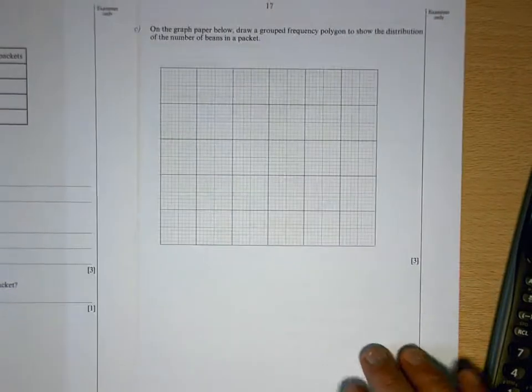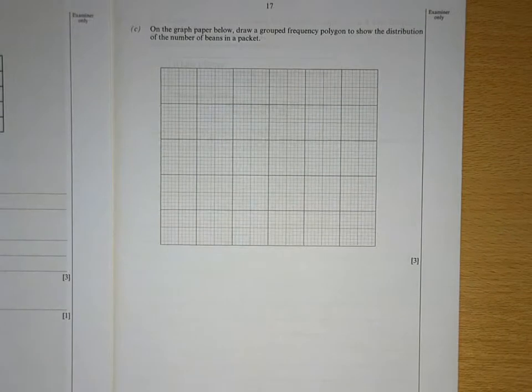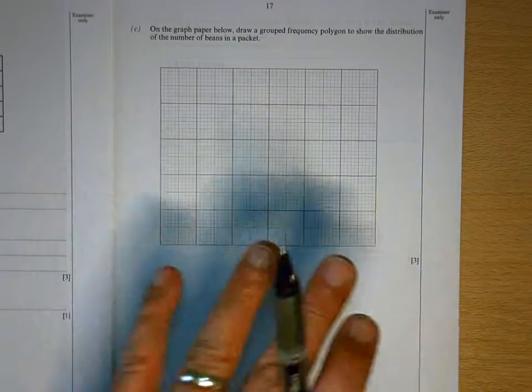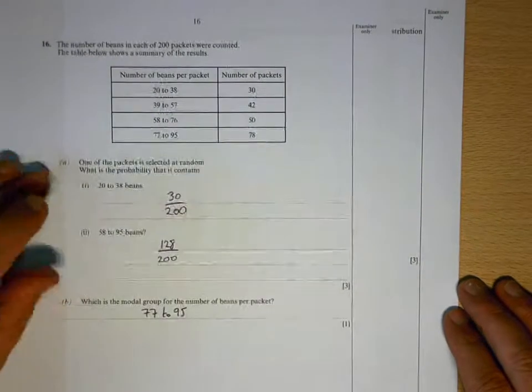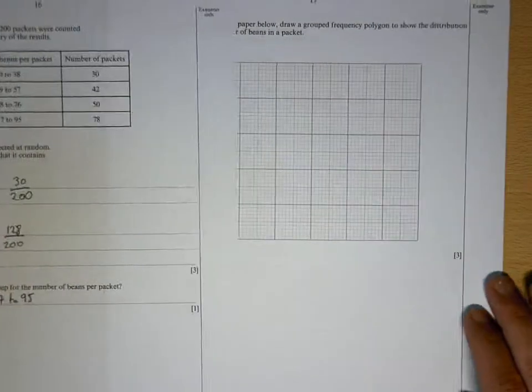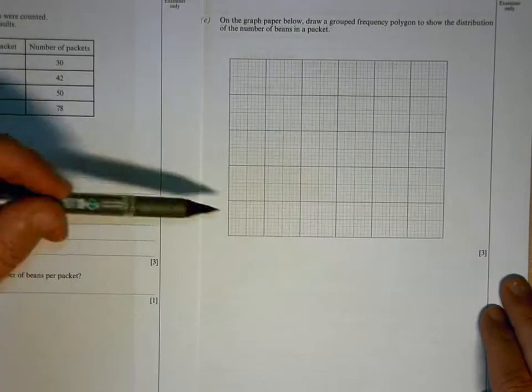And then the second part of this, on the graph paper below, draw a grouped frequency polygon to show the distribution of the number of beans in a packet. Right, don't worry about the idea of a polygon yet. Let's just make sure our axis is happy. What we need to do is the frequency, the number of packets, is going to go up.